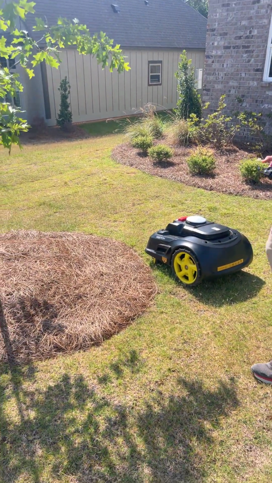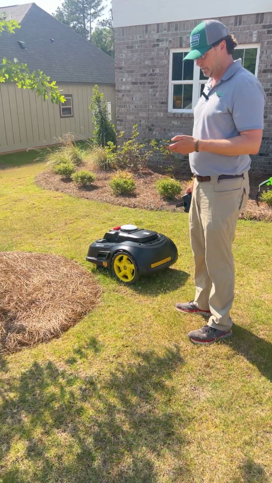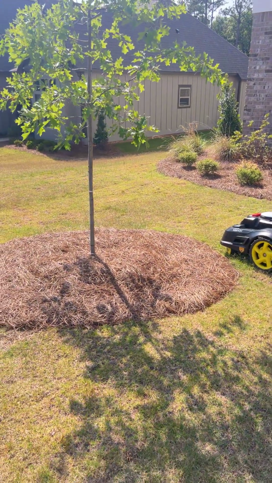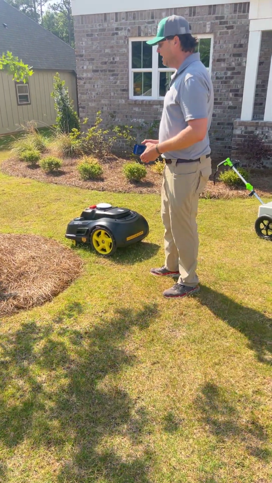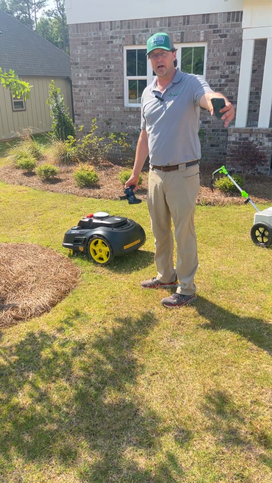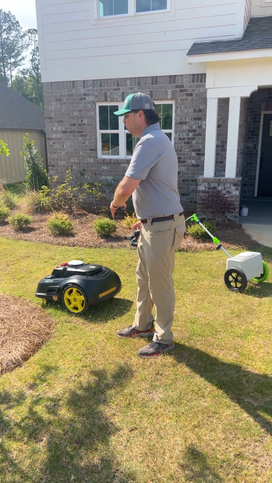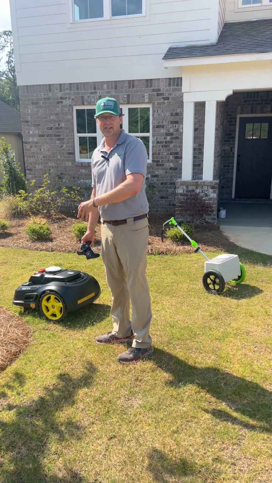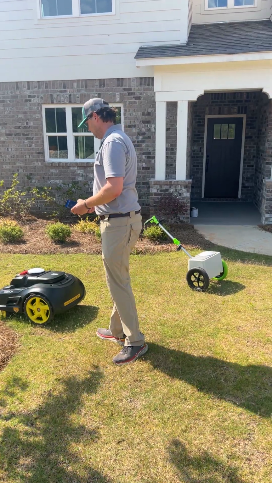Once I've driven it over to the area where I want to create a keep out zone around this tree, I'm going to create keep out zone. I see that I have good quality signal, and you notice I drove clockwise around the lawn in order to map out the area, but I'm going to drive counterclockwise around this in order to designate the keep out zone.